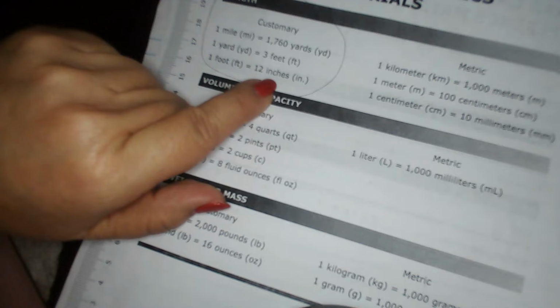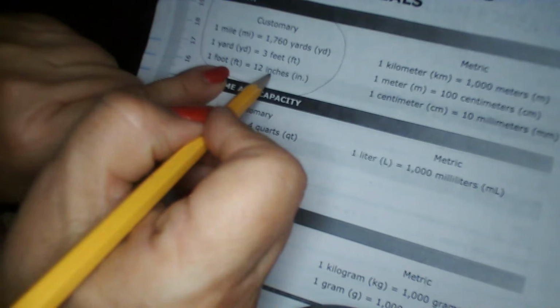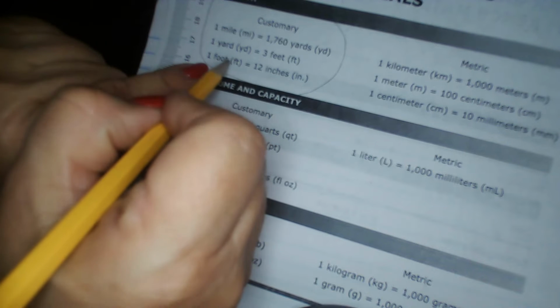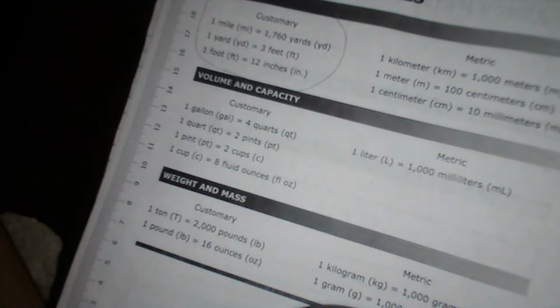I'm going to look onto my conversion chart, and I see that there's 12 inches that goes into a foot. I'm looking at something that is smaller to go to larger, and when it's that way, remember I'm going to be dividing. But I'm going to put 12 inches equals 1 foot.